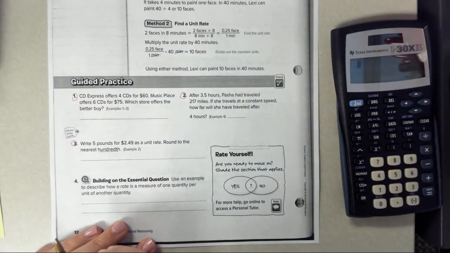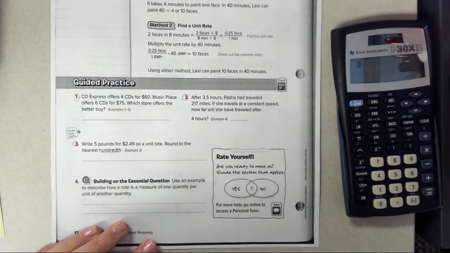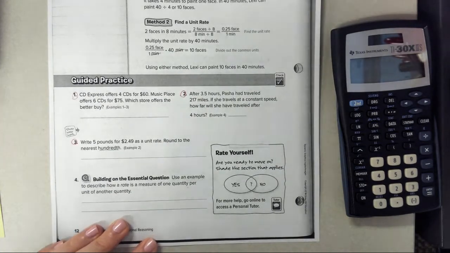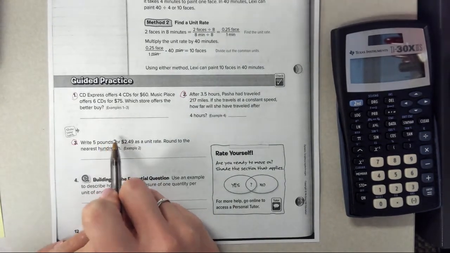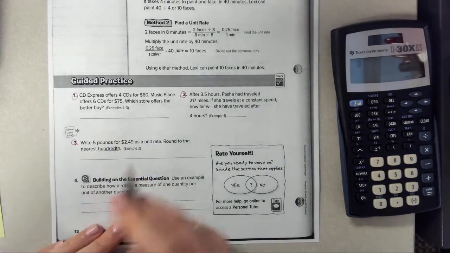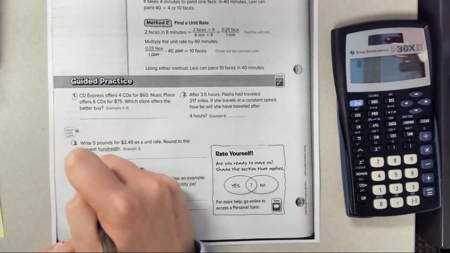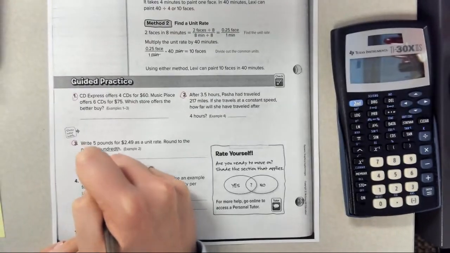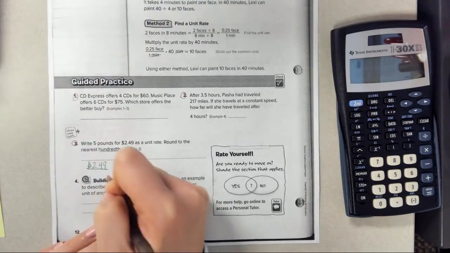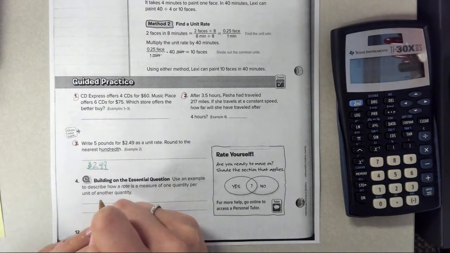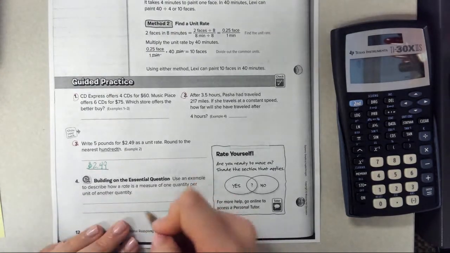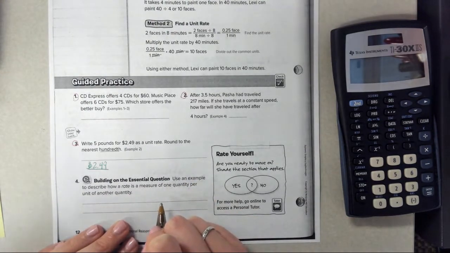Now, whenever you look at a unit rate, you're always going to have price on top because we want to find price per pound, not pound per price. That wouldn't make as much sense. Most of the time, whenever you're dealing with money, the money's going to go on top. Price per box, price per hour, price per pound, price per minute, any of those types of things, you're finding the price on the top.